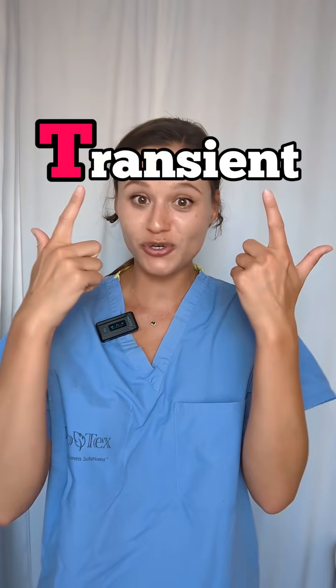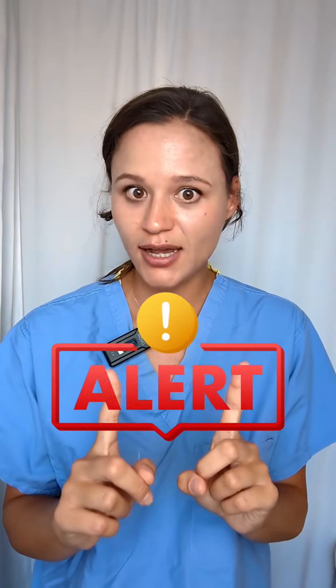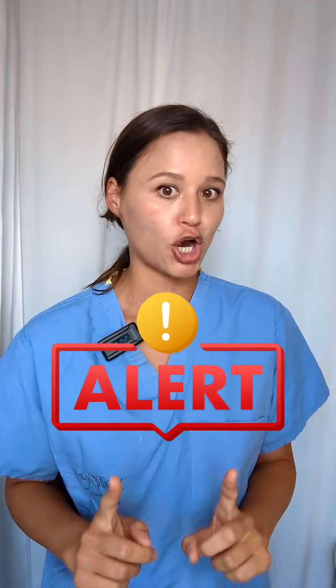The answer is in the name, transient ischemic attack. It's when the blood supply to the brain is cut off, but briefly. The symptoms are similar to stroke and they occur suddenly, but symptoms usually resolve within an hour. It should be considered a warning sign that an impending ischemic stroke can occur, and the risk is higher within the first 48 hours after a TIA.